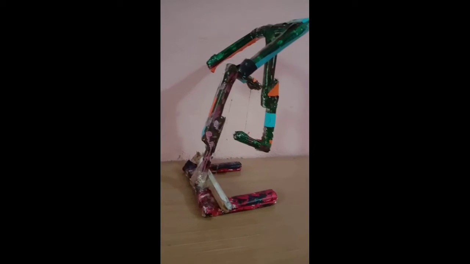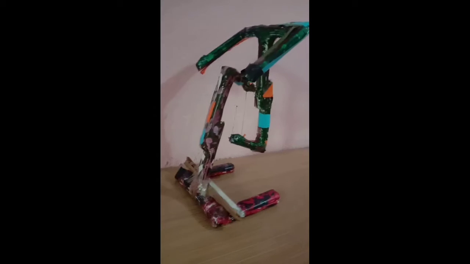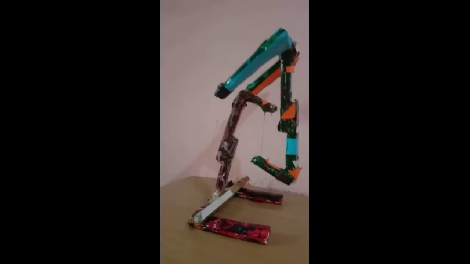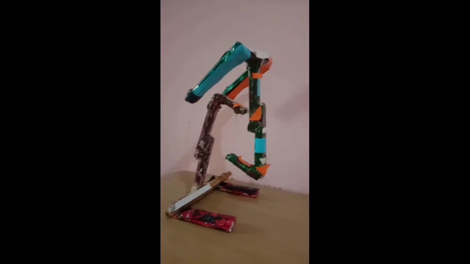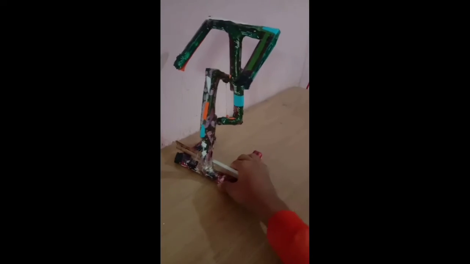Hello everyone, today I am going to show you about this structure called tensegrity structure or tensegrity table. Well, the word tensegrity comes from the combination of the words tensional and integrity because this structure depends on the integration of tensional forces in it. So as you can see, this structure looks pretty gravity defying and floating, but that is not the truth, and the truth is hidden in the structure itself. So without any delay, let's uncover the science behind it.